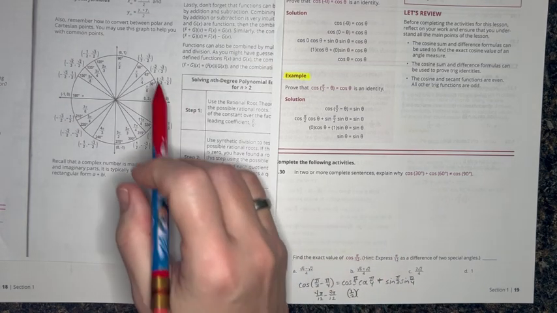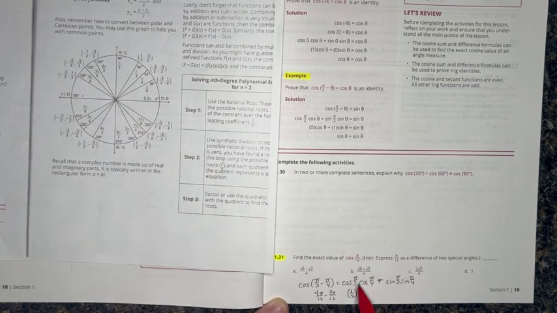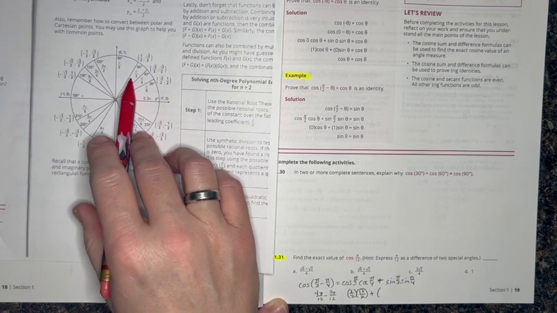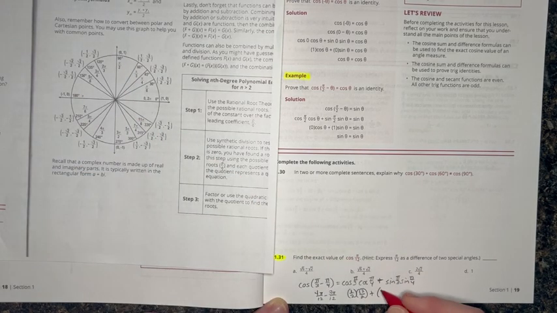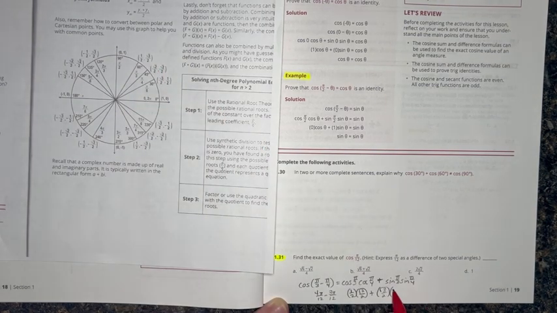The cosine of pi over 4 is square root of 2 over 2, plus the sine of pi over 3, which is square root of 3 over 2, times the sine of pi over 4, which is the square root of 2 over 2. Okay.